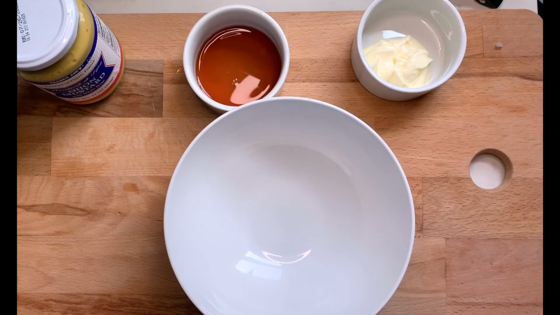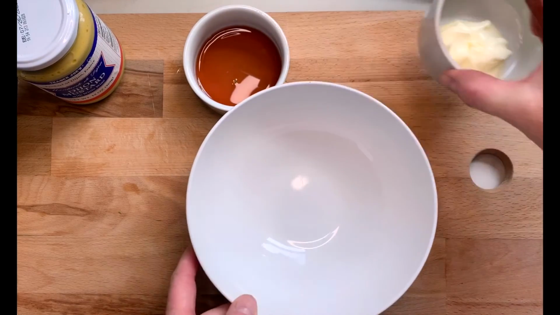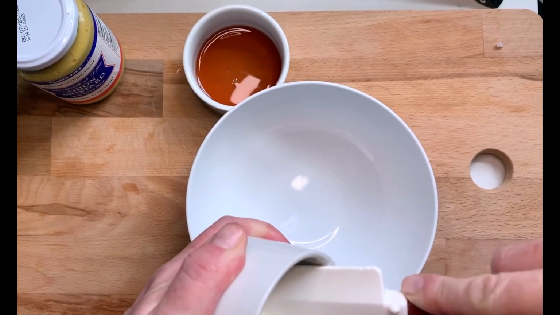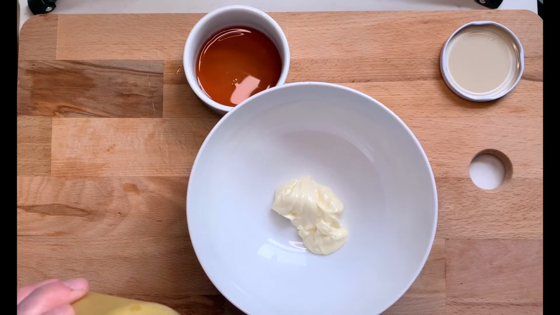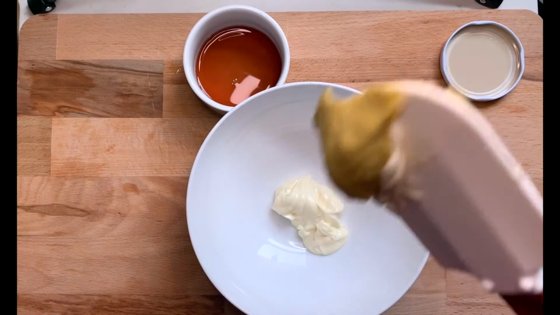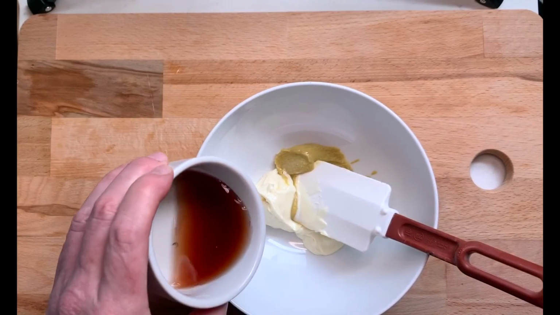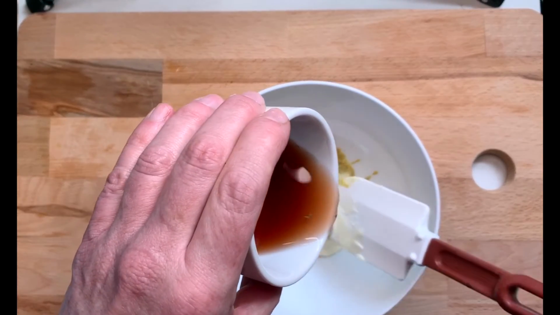Now it's time for the sauce. We're going to take our mayonnaise and we're going to add about a tablespoon of Dijon mustard and some red wine vinegar. Mix that up very well. Make sure it's seasoned, salt and pepper.